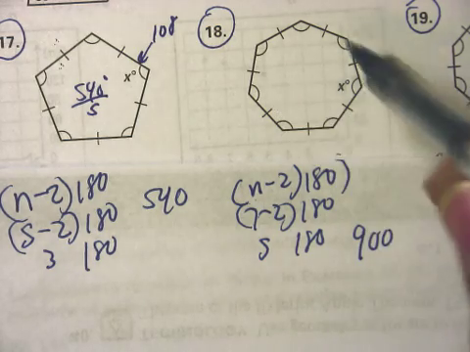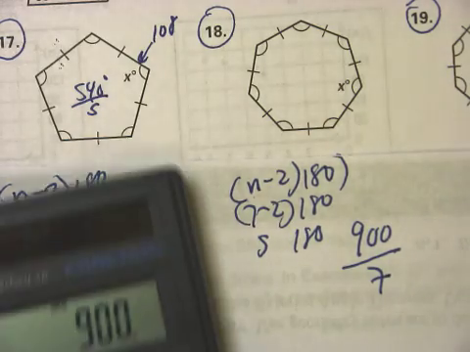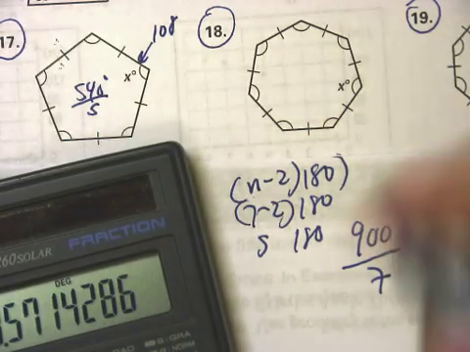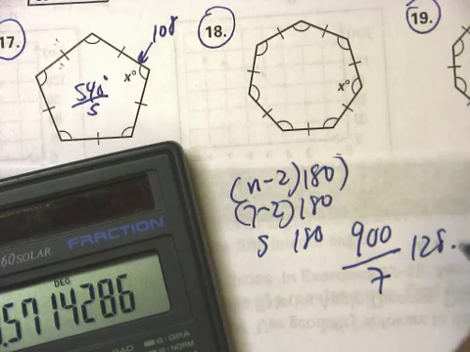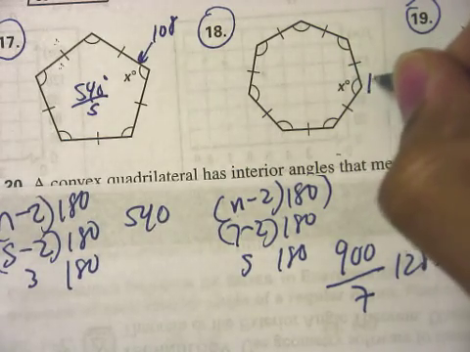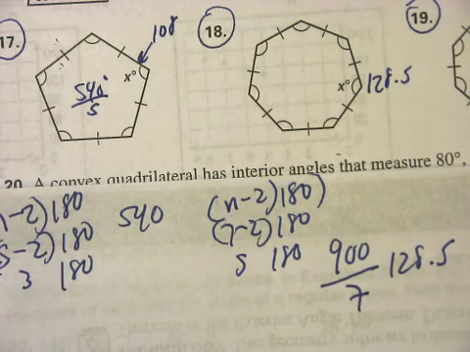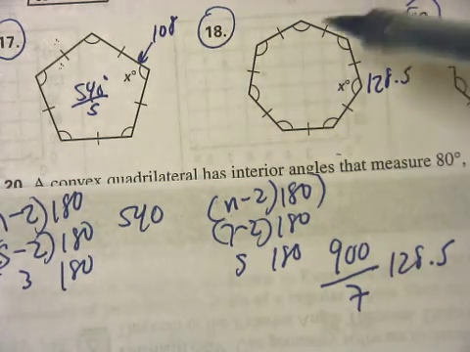180 times 5 is 900. So I have 900 degrees here. But again, how many angles do I have? I have 7 angles. So 900 divided by 7 is 128.5. So each one of these angles here is 128.5 degrees.